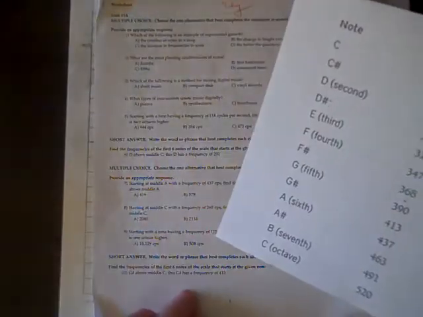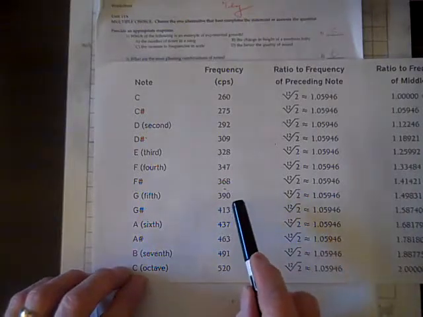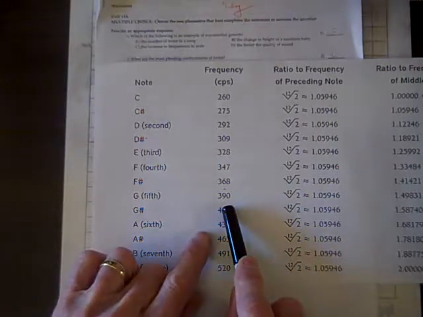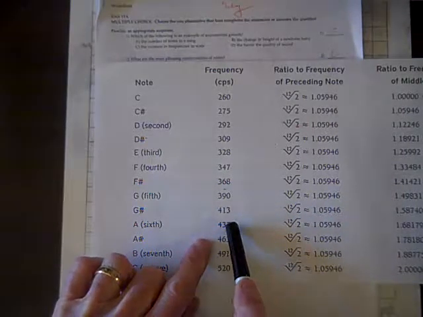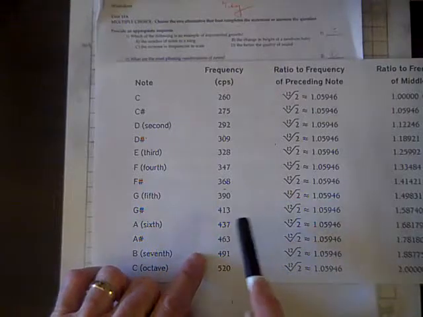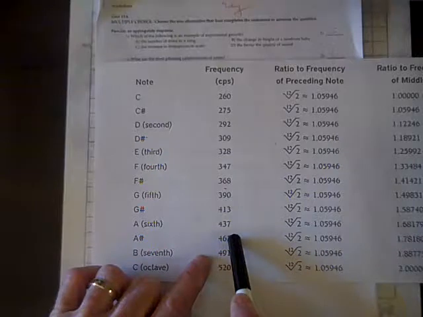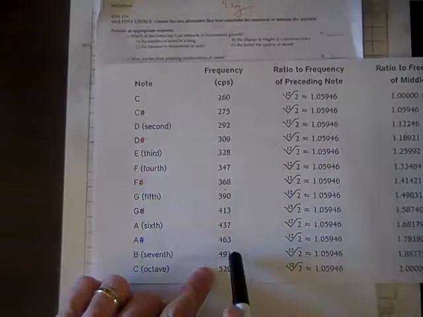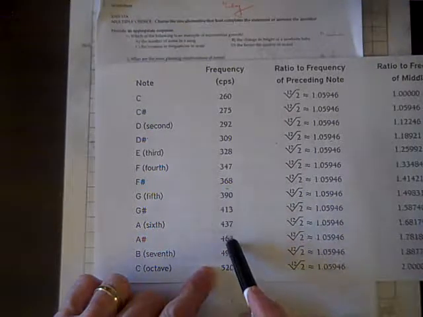For number 10, find the frequencies of the first 6 notes of the scale that start at the given note. Okay, G sharp above middle C, and we're going up the first 6 notes, yeah, G sharp. So there's the first one, 413 cycles per second. At A, we're 437 cycles per second. A sharp, we're 463 cycles per second. B, we're 491 cycles per second. Let's see, that's 1, 2, 3, 4.